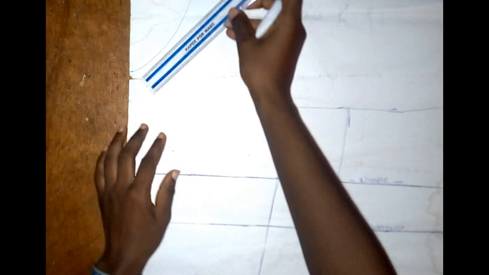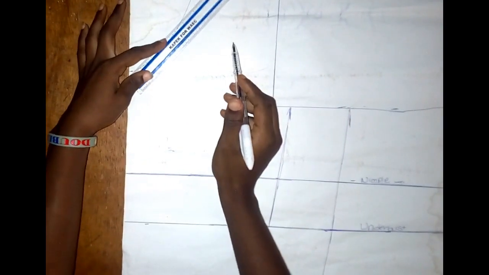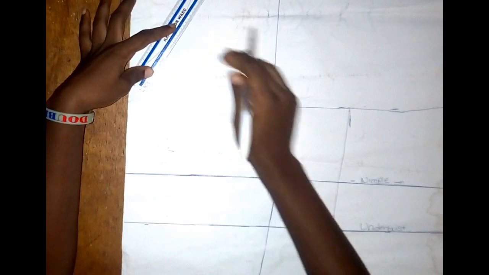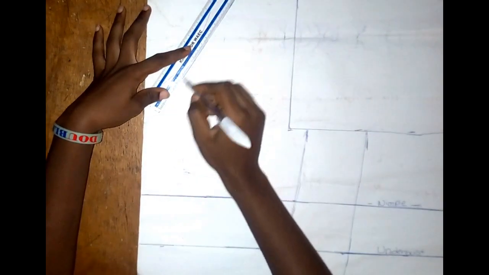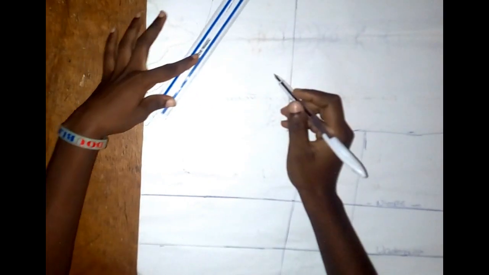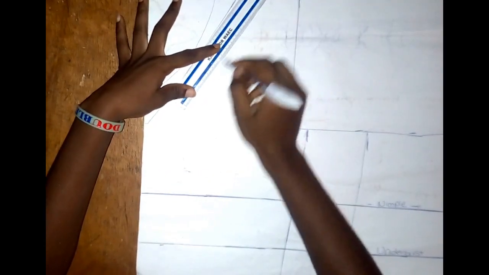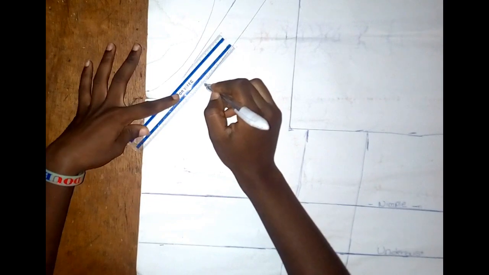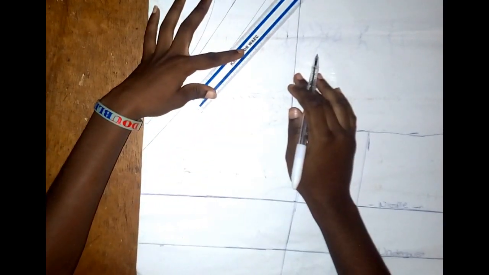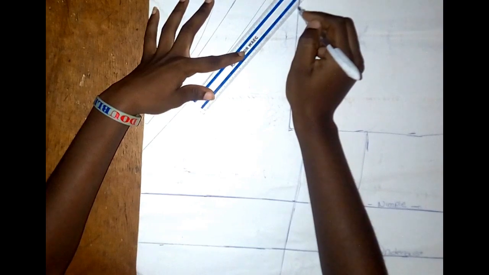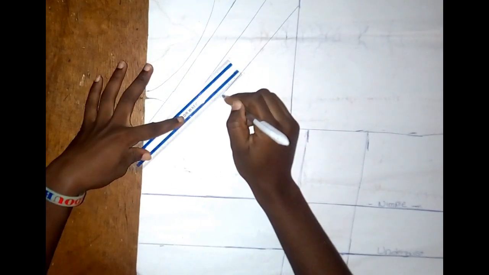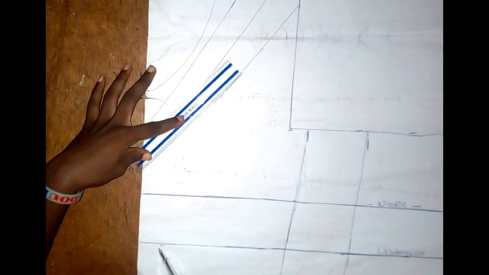So now to achieve the cowl neck, from your under bust, from this shoulder area, I'm going to be making a few slashes. I'm going to come like this from this side, and I'm making a slash like this. Basically we are doing the same thing to this point.